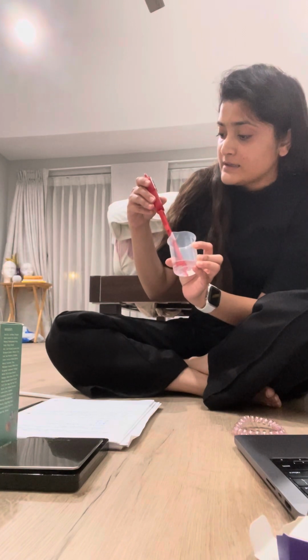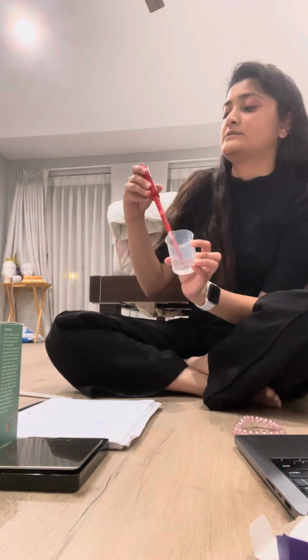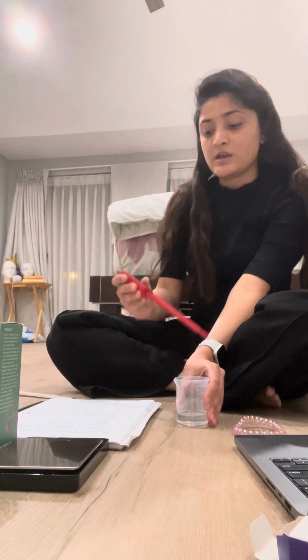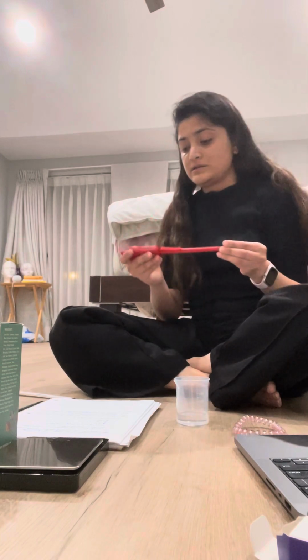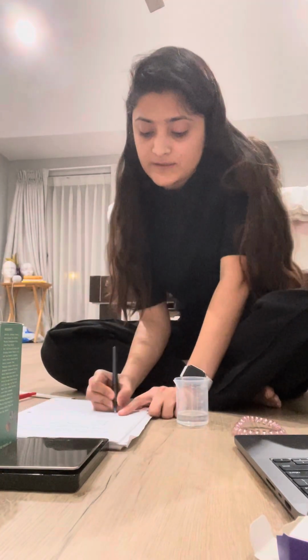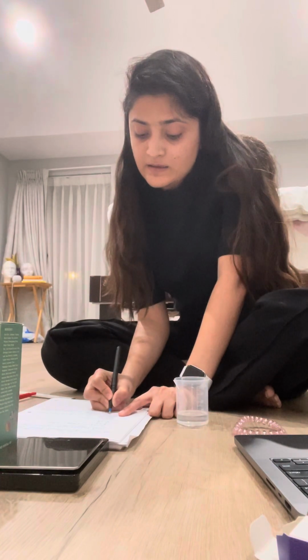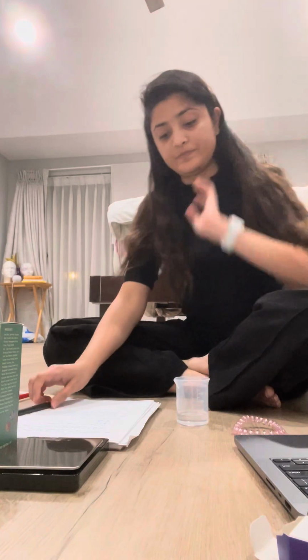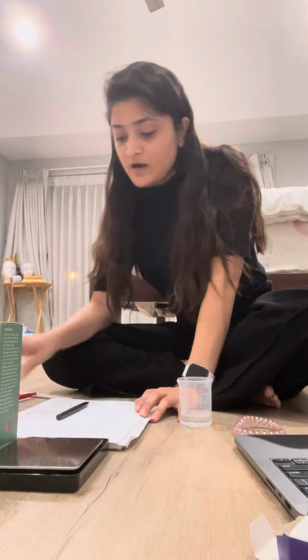Okay, so it says 26.3. All right, it's still doing something. Okay, all right, it's steady now. It says 26.3 Celsius. Okay, so I'm gonna note that, 26.3 Celsius. Okay. All right.